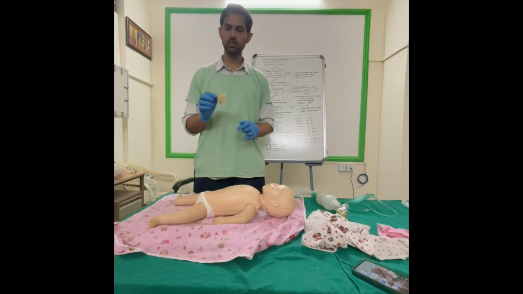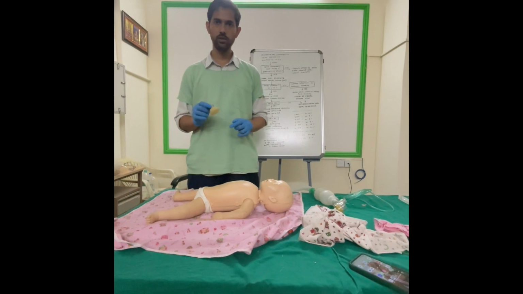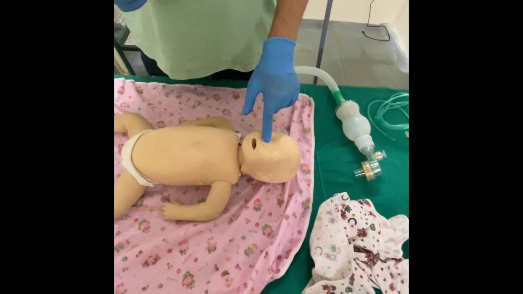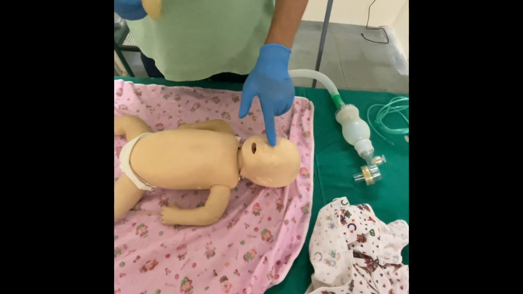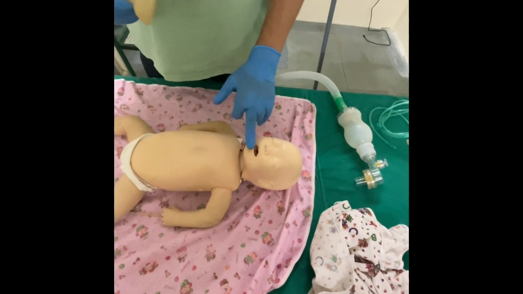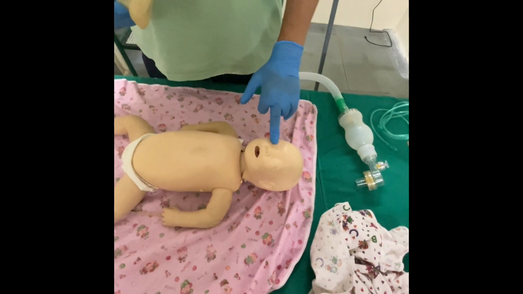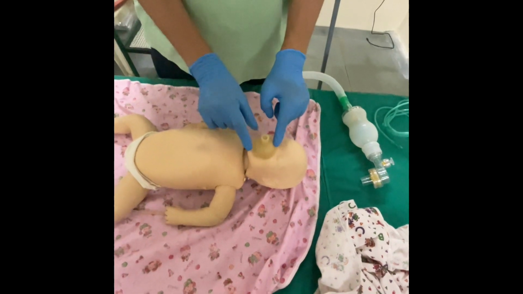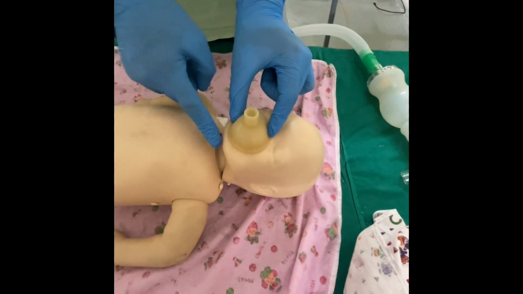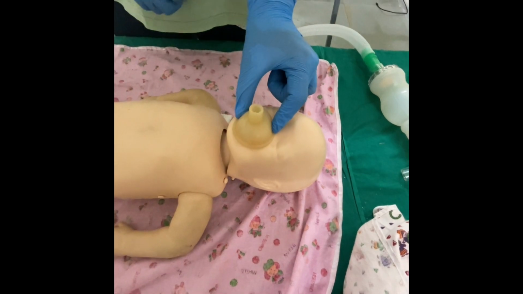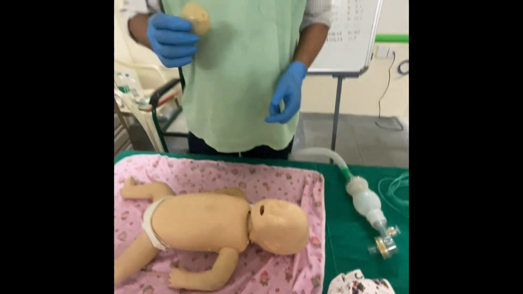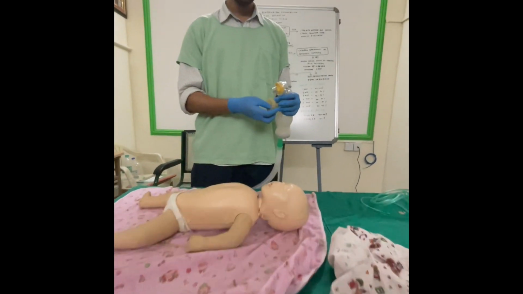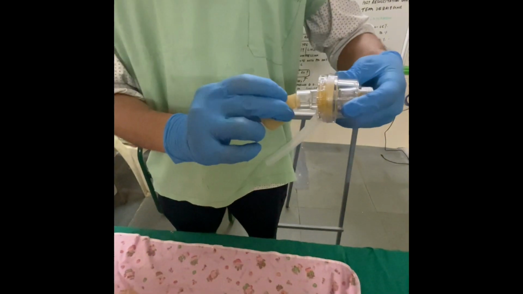How can you say the mask is appropriate for the baby? The mask should cover the mouth and nose, but should not extend beyond the chin, and should not extend onto the eyes. That is, if you put the mask, it should cover only the nose and mouth. So you should take the proper mask. And how to insert it into the self-inflating bag? You have to put your thumb like this, and insert it like this.